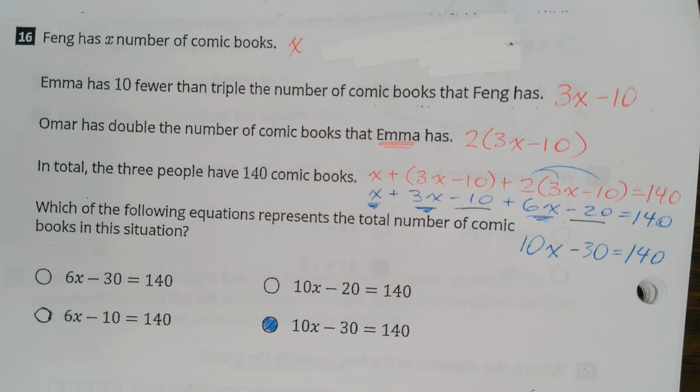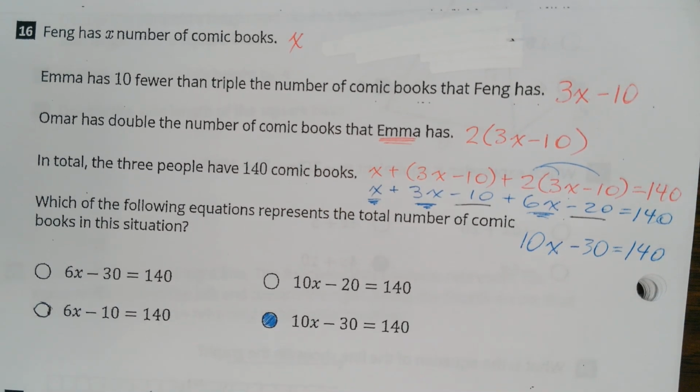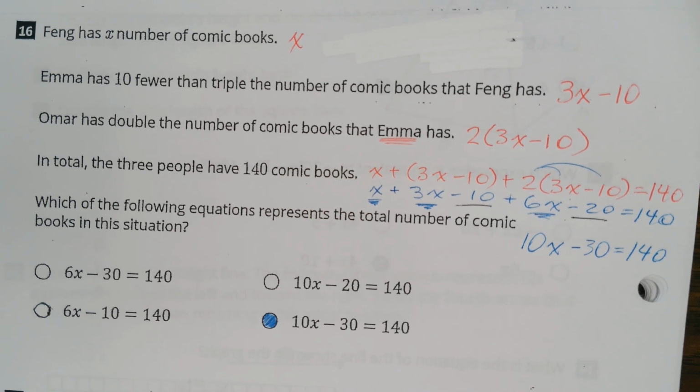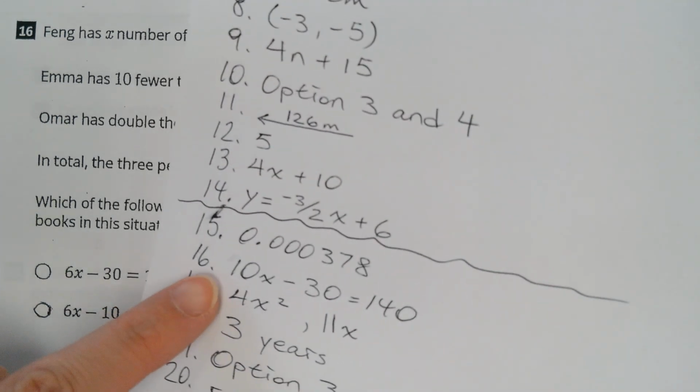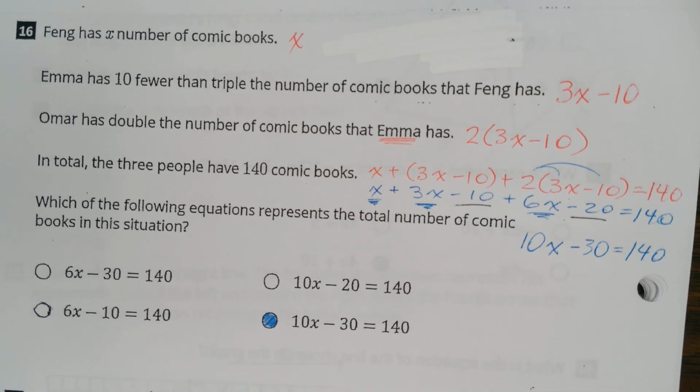This is page 25. Let me change my answer from here. Oh, so my answer here was correct. Yeah, it was 10x minus 30 equals 140. Okay.